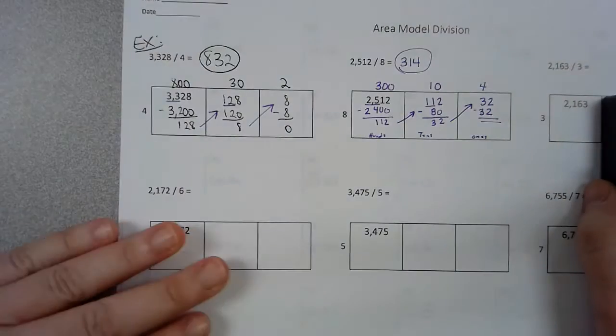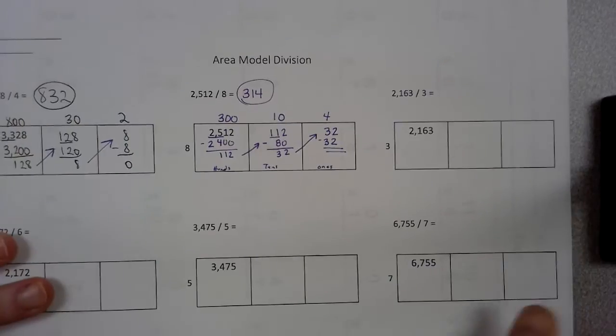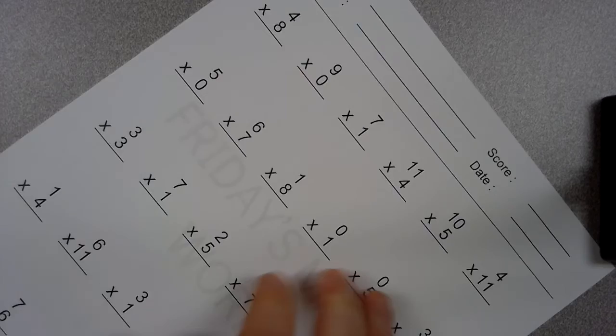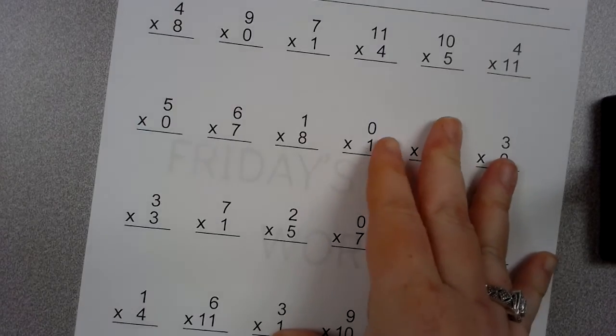so you have 4 more problems to do. You'll be fine. Just talk your way through it. Then you have a drill sheet. And that is it for today as Thursday.